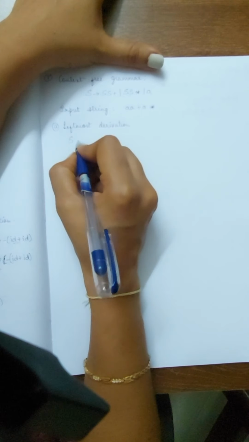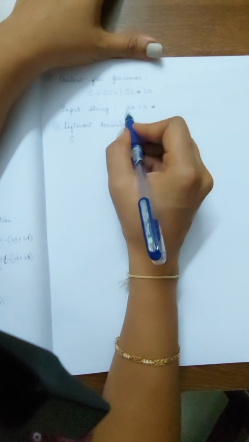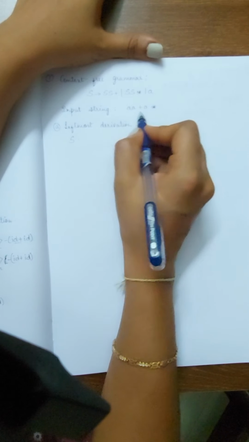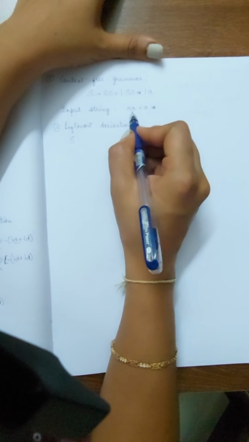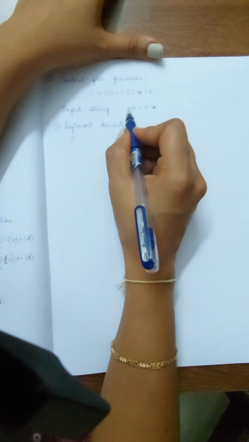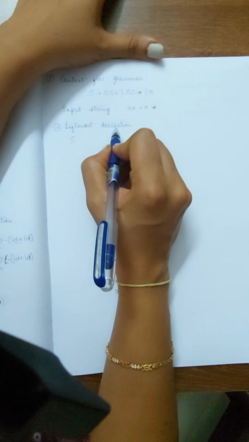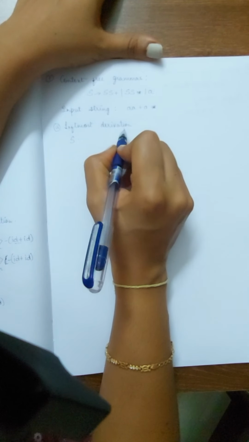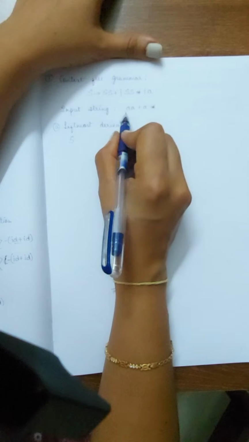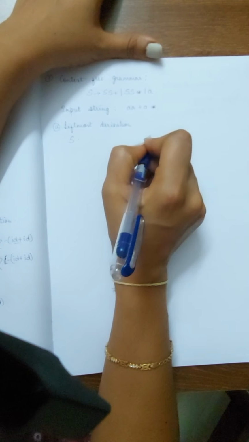Which can be written as, we have to first look into the input string. Over here also we need to concentrate on which non-terminal has to be replaced and which production has to be applied. Leftmost derivation means the substitution or the replacement of the non-terminal starts from the leftmost side.